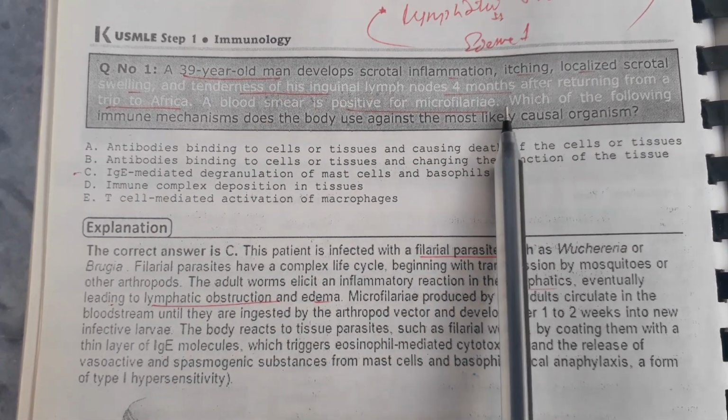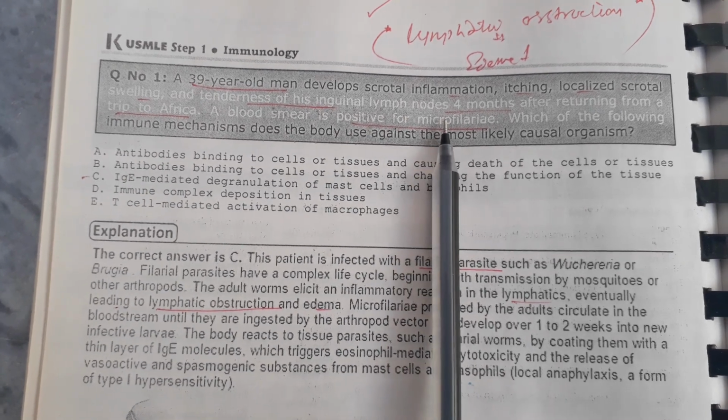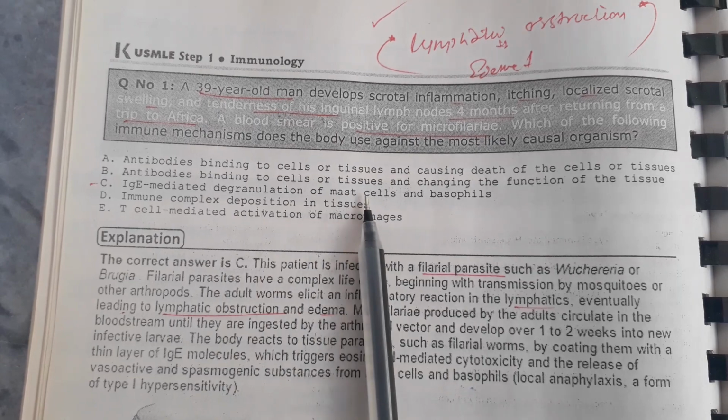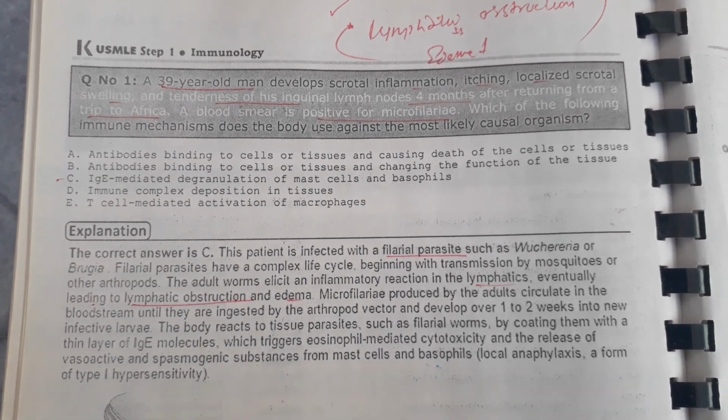So when there is a parasitic infection, there will be an increase in IgE and eosinophils. This IgE will also coat the parasite, but this IgE can also mediate the degranulation of mast cells and basophils. So the answer is this. Okay, so hope you will remember it now.